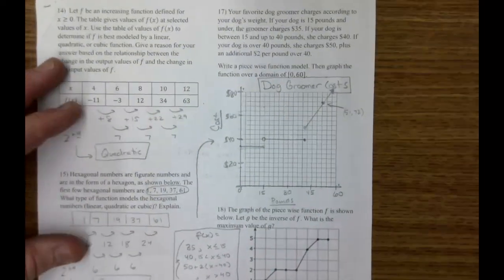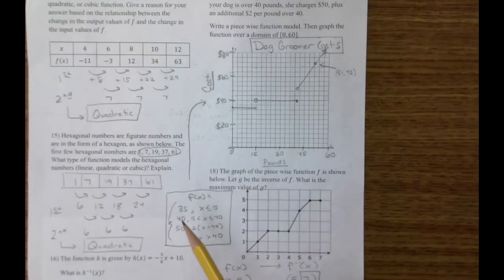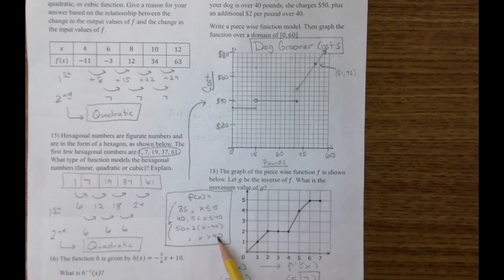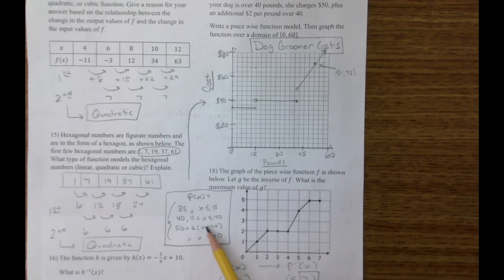The dog groomer is a piecewise function. We have three different price structures. For dogs less than 15, it's $35. For dogs from 15 to 40, it's $40. For dogs over 40, it's $50 plus anything over 40. So every pound over 40, they pay $2.